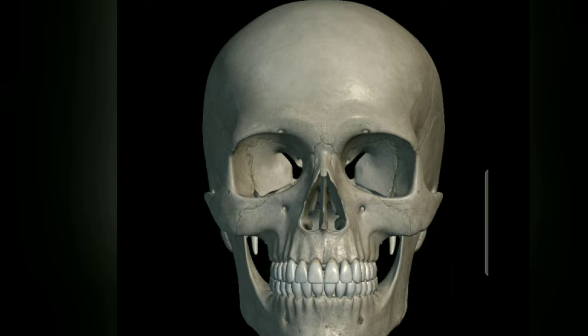Each orbital opening is quadrangular in shape and is bounded by four margins. The supraorbital margin, which is formed by the frontal bone, at the junction of its lateral 2/3 and its medial 1/3, presents the supraorbital notch.